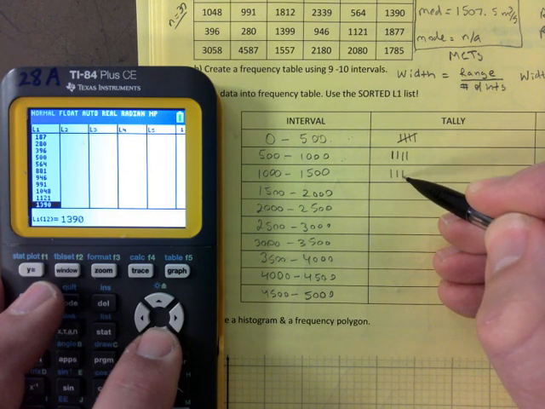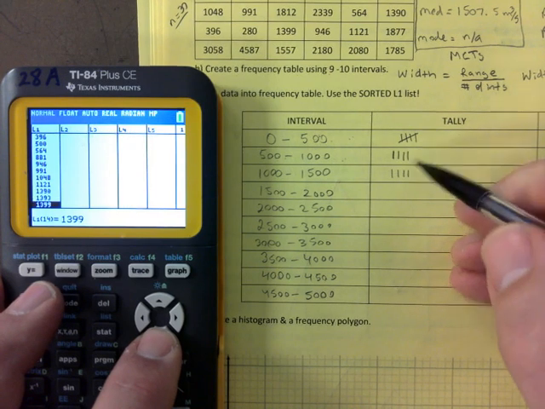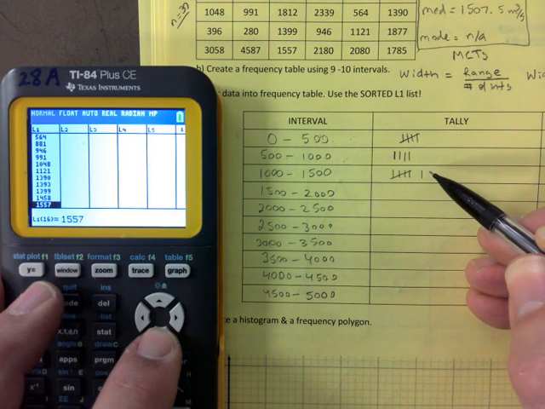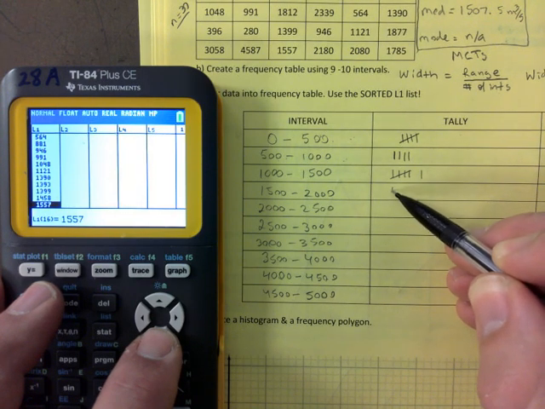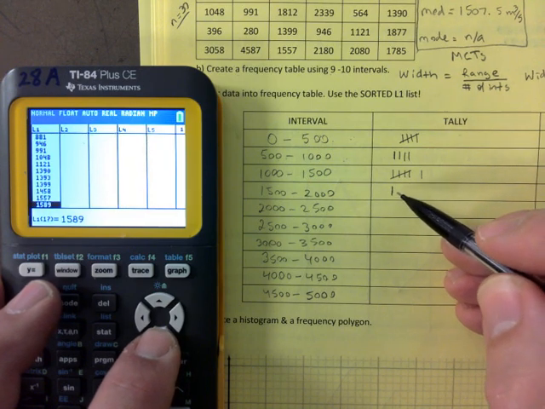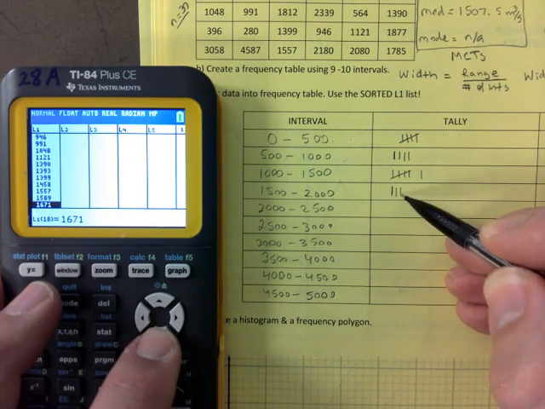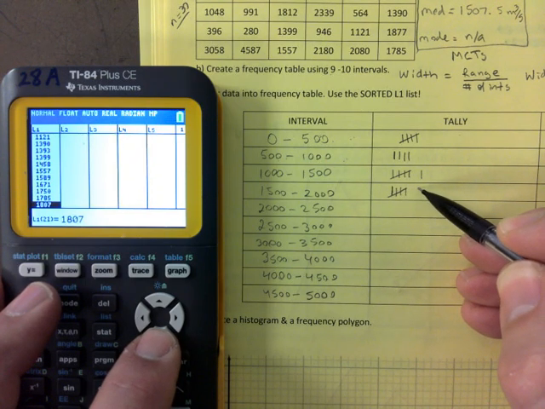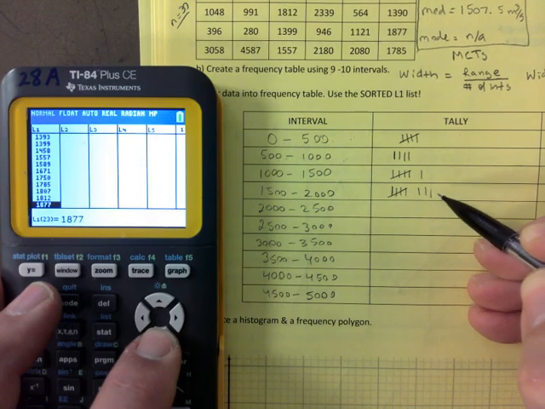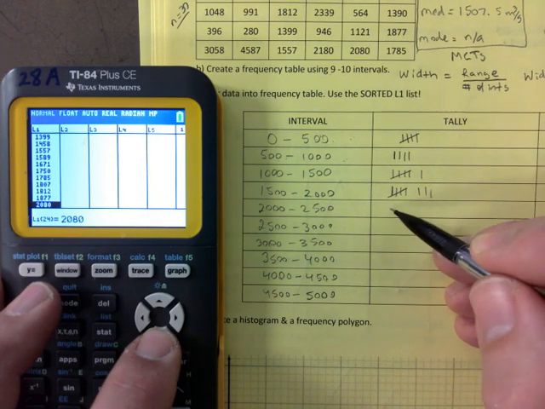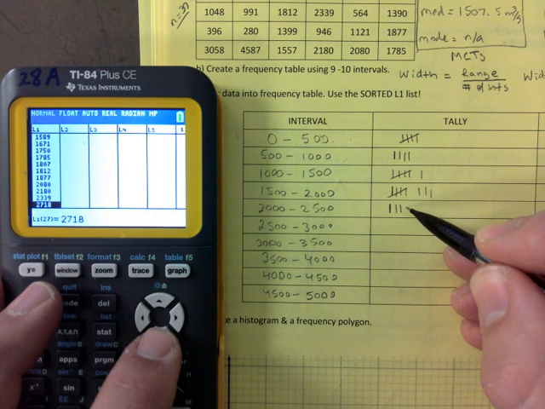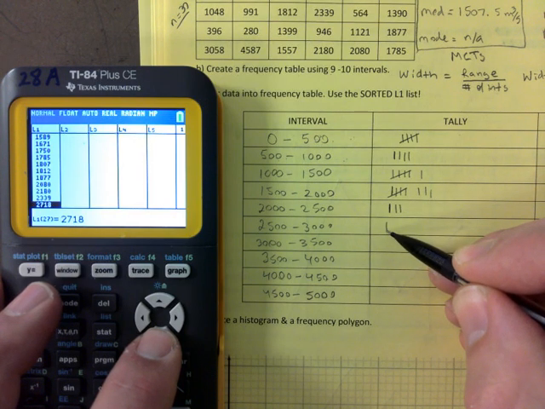1121, 1390, 1393, 1399, 1458, 1557 gets me to the next one, right? 1589, 1670, 1750, that's 5. 1807, 1812, 1877. 2080, I already jumped to the next category. And if you get it, you just do it, right? 2718 gets me into the next category.